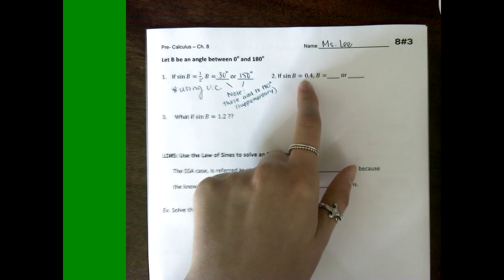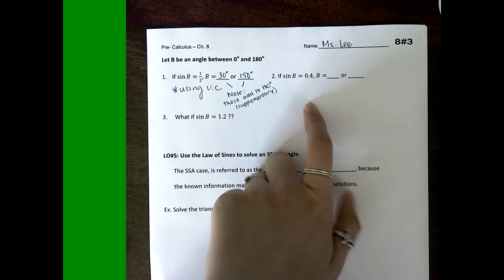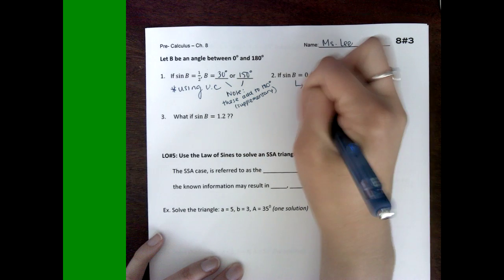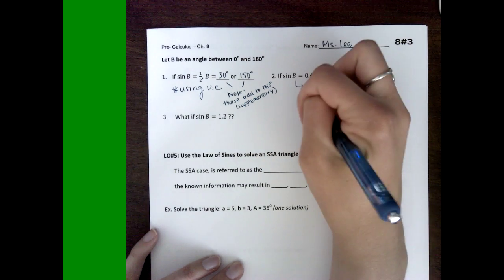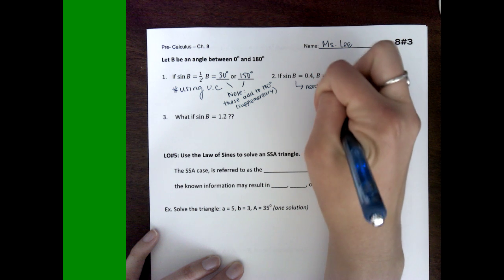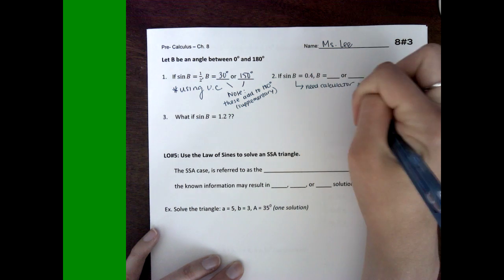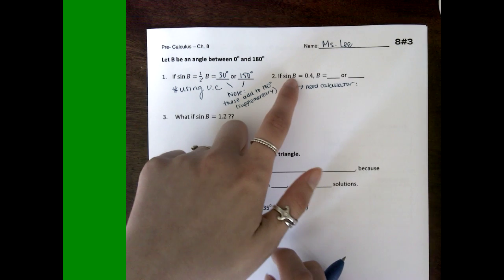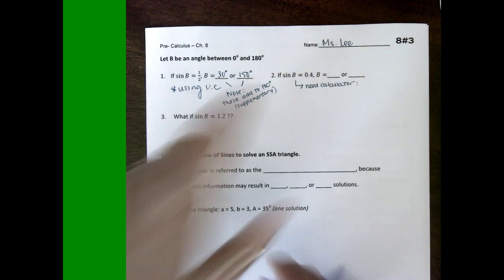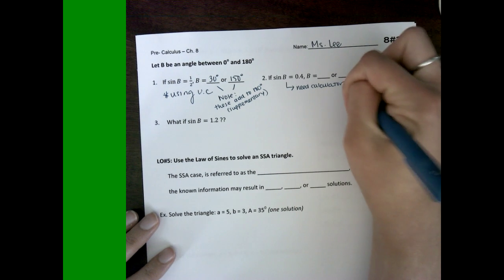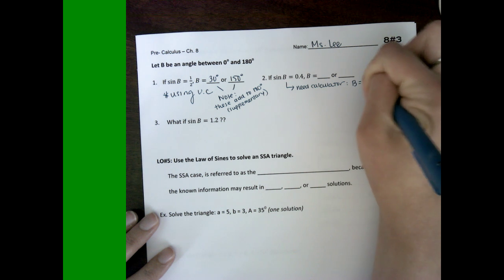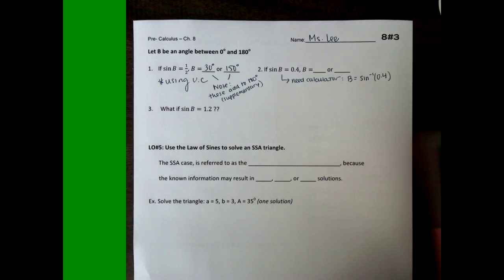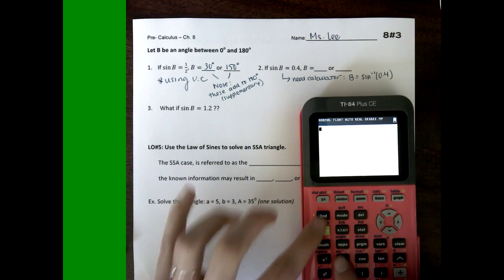So if I want to do this problem, I cannot use the same method of using my unit circle, which means that I have to use a calculator because we don't have 0.4 on the unit circle. So in order to do this on the calculator, to find an angle, you can't type this whole equation in. You're going to instead type in that B equals inverse sine of 0.4. So that's what you type into the calculator to get the angle. So I'm going to do that now.